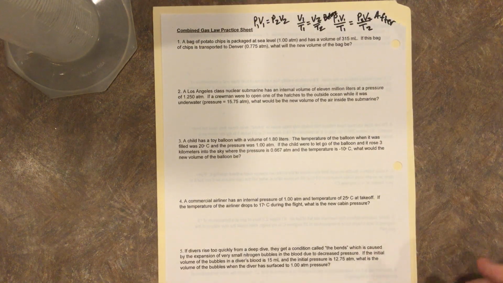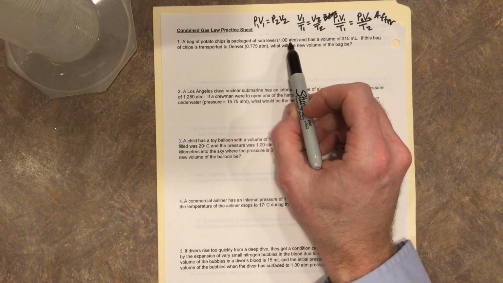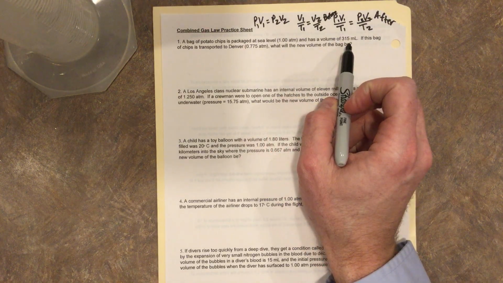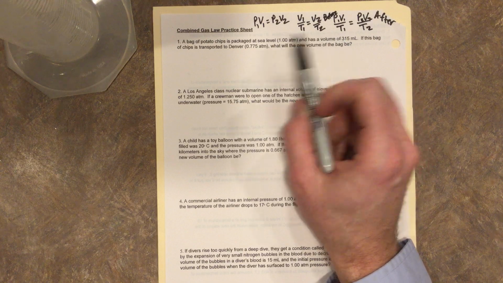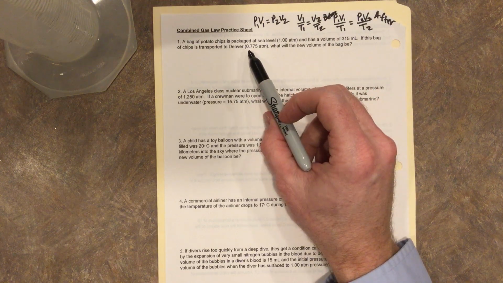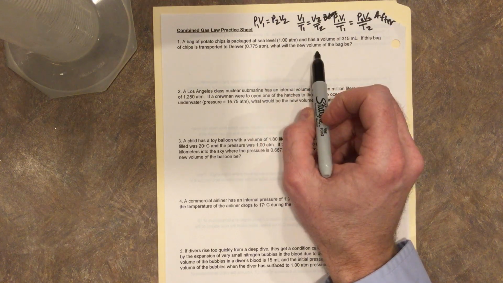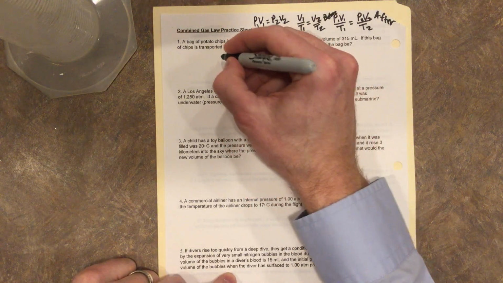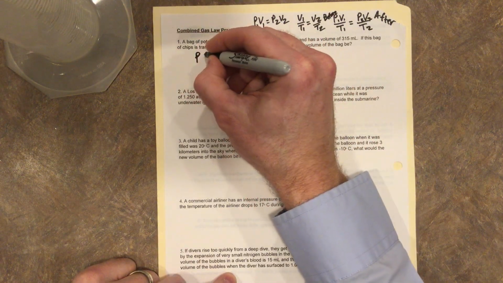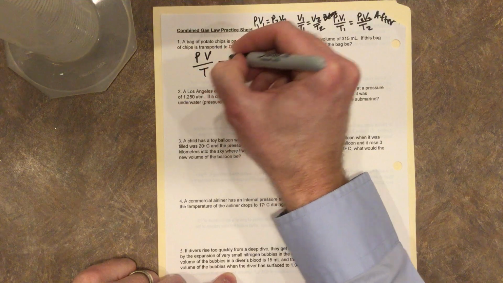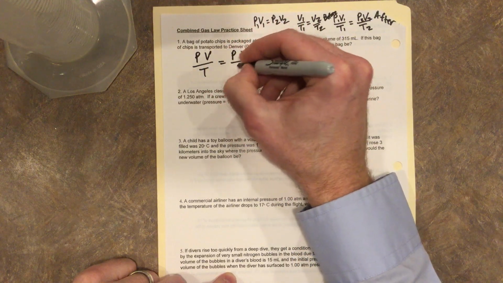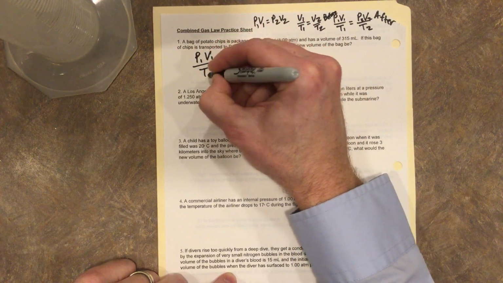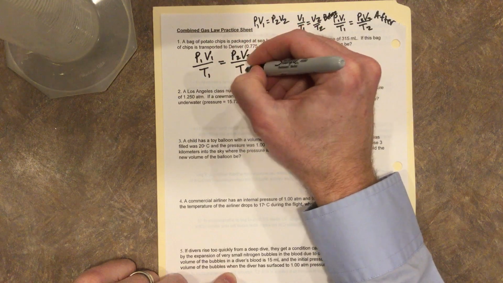So the first problem: you've got a bag of potato chips, and it's packaged at sea level where it's 1 atmosphere, and has a volume of 315 milliliters. Then we take that bag of chips to Denver, where there's less pressure. What's going to happen to the volume of the bag? I really want to be intentional about thinking about all these letters and where the different components go. So 1, 1, 1, 2, 2, 2.